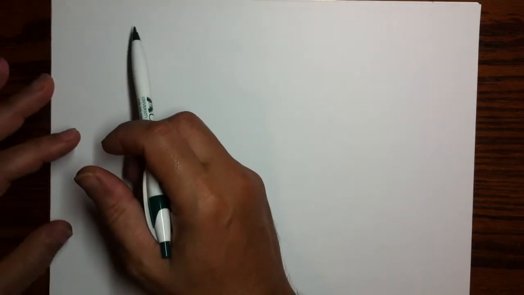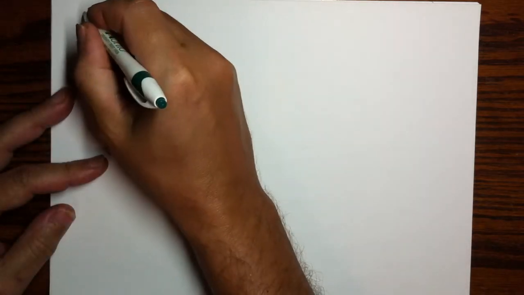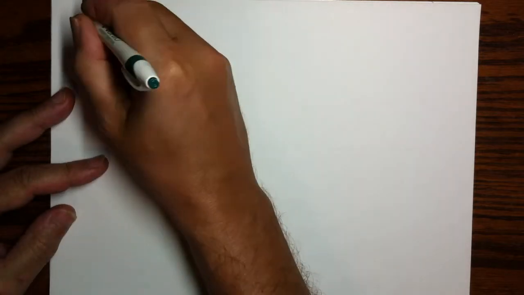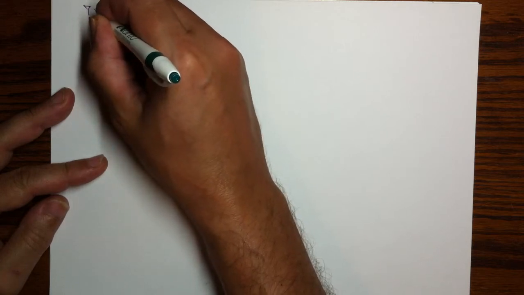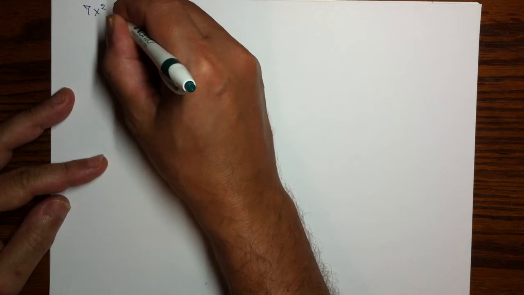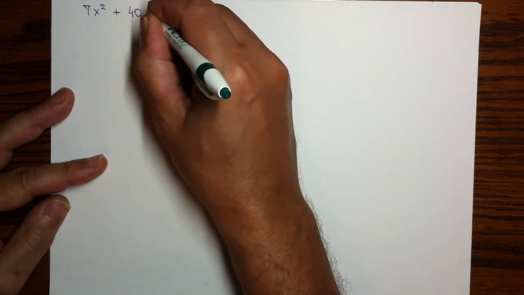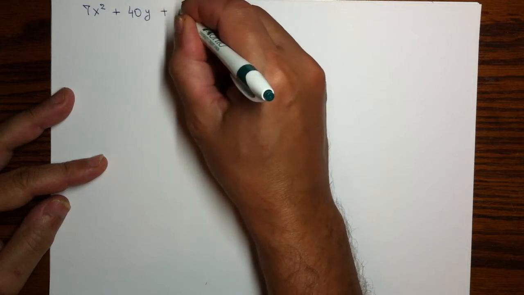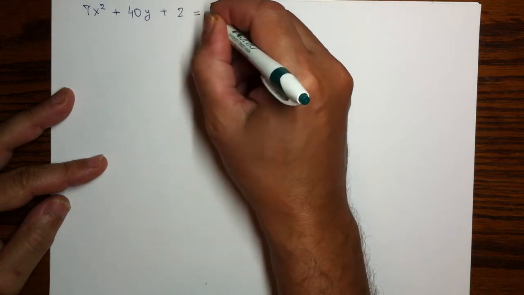Hello. Here we will look at more examples of integer points on parabolas. This time we will be replacing the parabolas by congruences first, and the modulus will be even. So we'll just start with the same 7x squared. This time I'll take 40y.